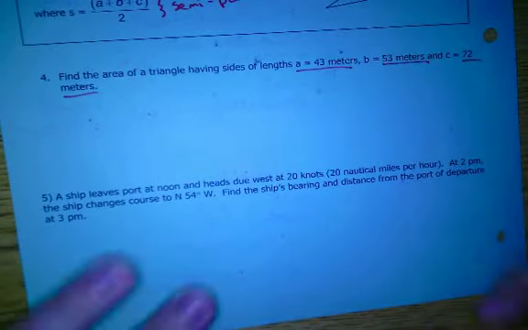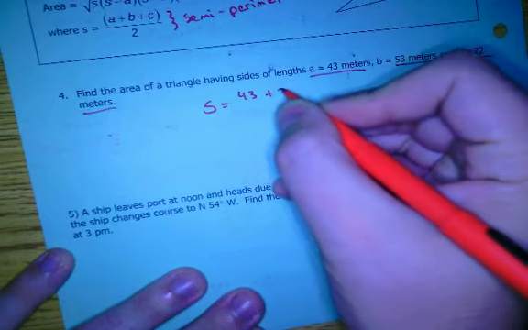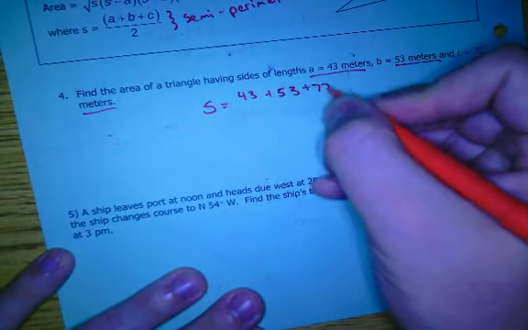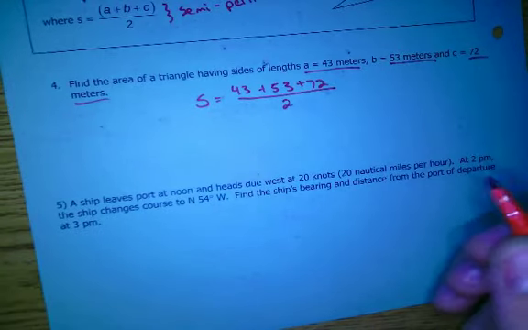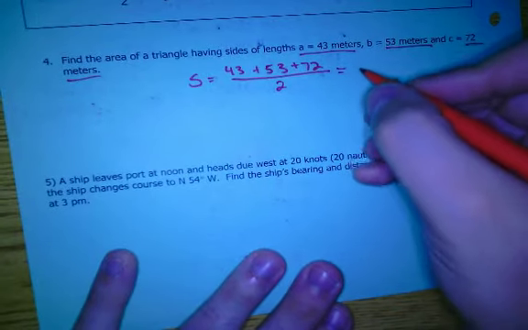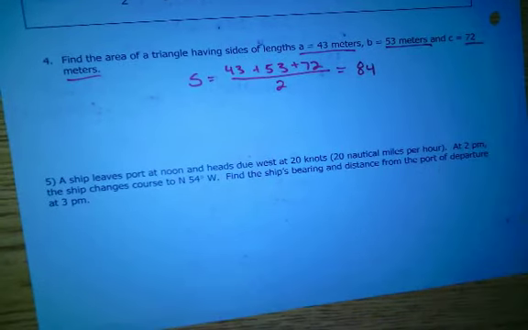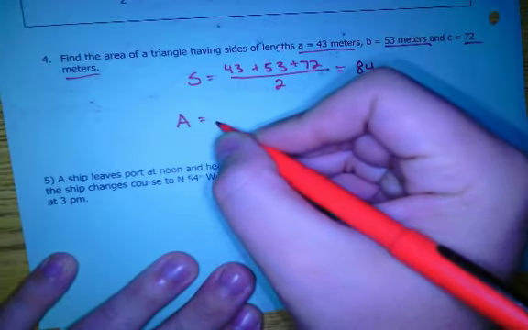So we need to find the semi-perimeter. We just do that by adding up all these sides and dividing by 2. When you do that, you get 84. So you just use your formula.